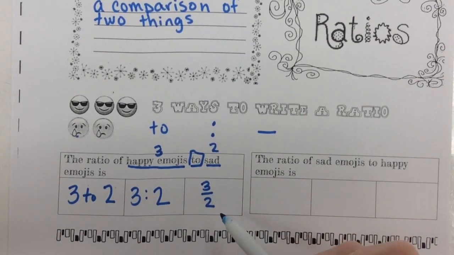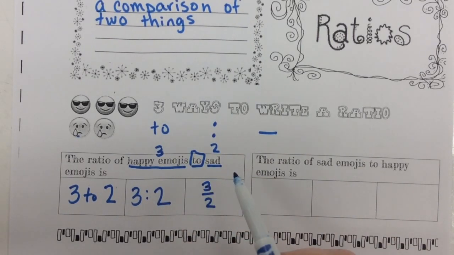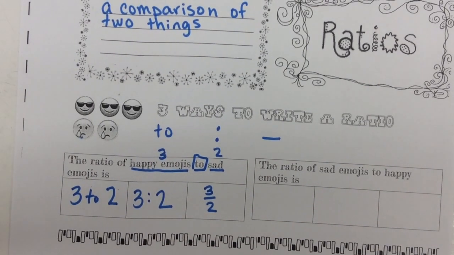Now, a ratio still could be written as a decimal. If you divided that, it would be 1.5, and that would mean 1.5 happy emojis to every sad one. But we'll get to those later, okay? Right now, these are the three ways that we write our ratios. But you have to make sure you put the numbers in the order of those words, okay?